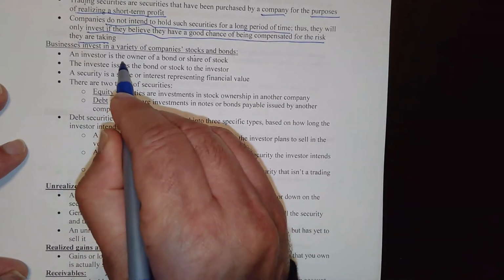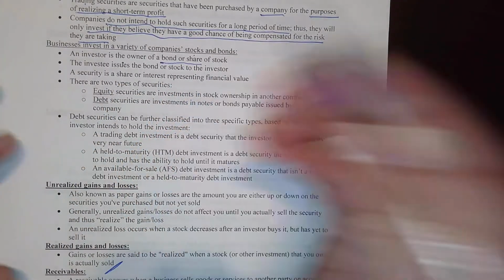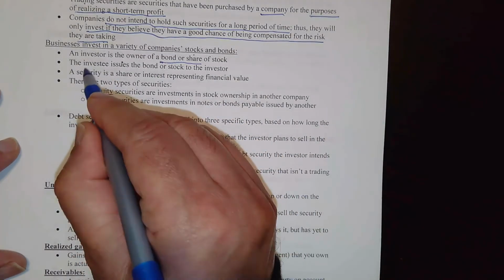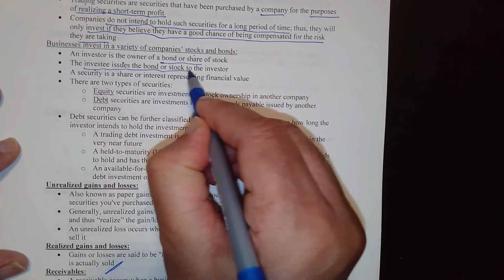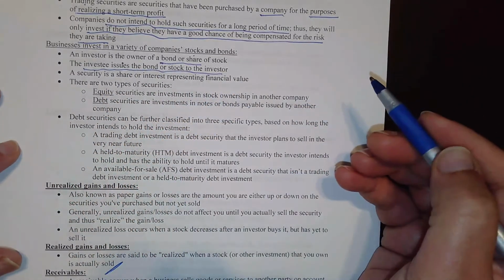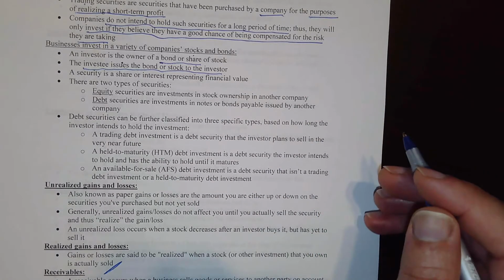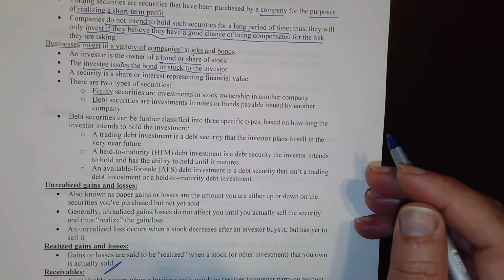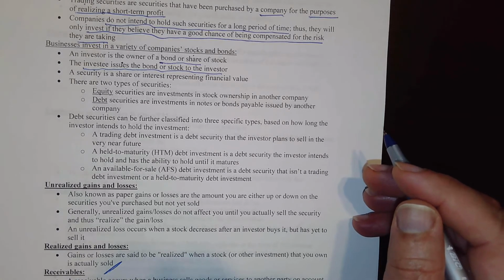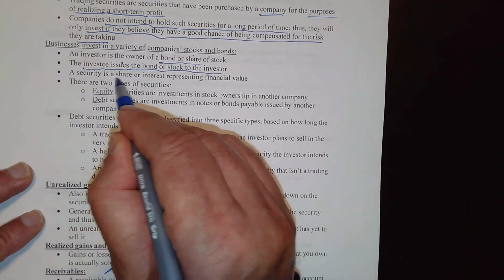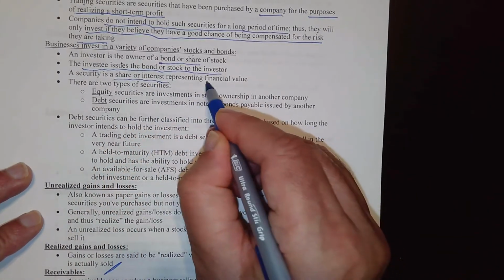An investor is the owner of the bond or share. It is very obvious. Investee issues the bond or stock to the investor. So investee is the company. So for example, you are an investor, but for example, Google company, the parent company of Google is Alphabet. So if Alphabet is issuing the bond or the stock, they will be considered investee, and you purchasing it as an investor.